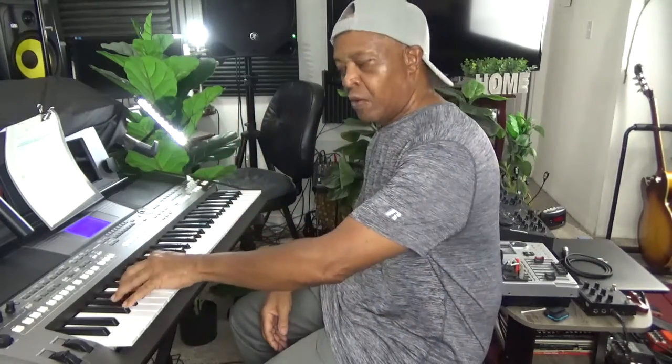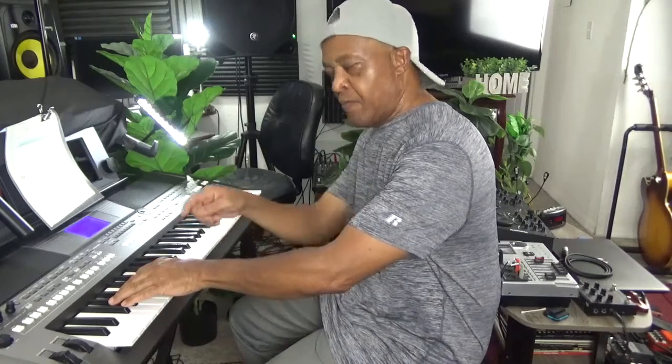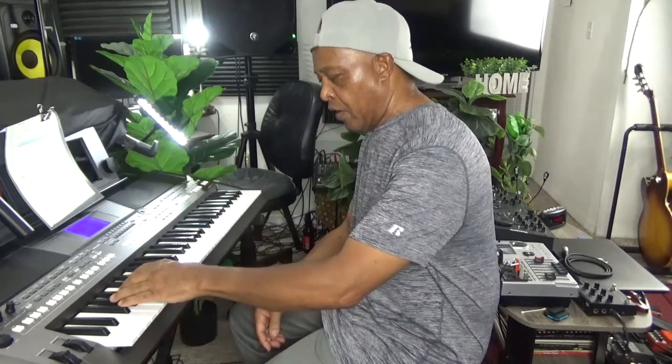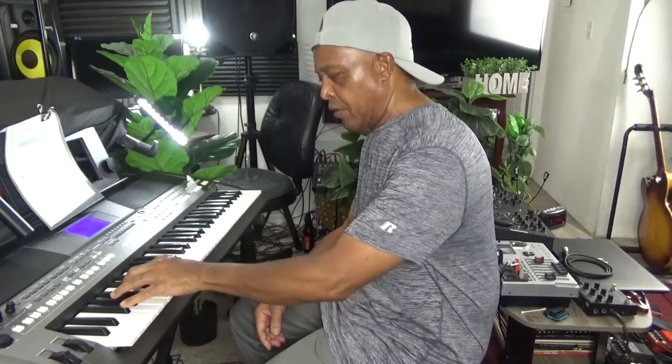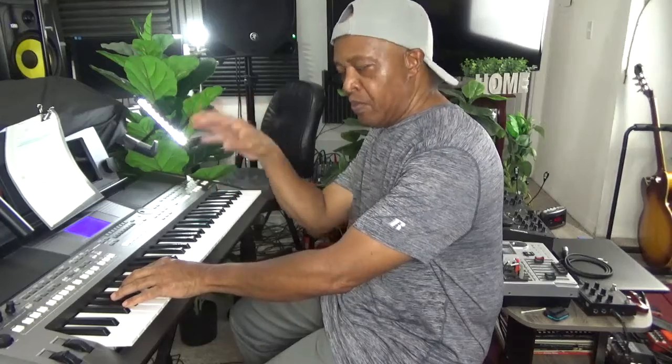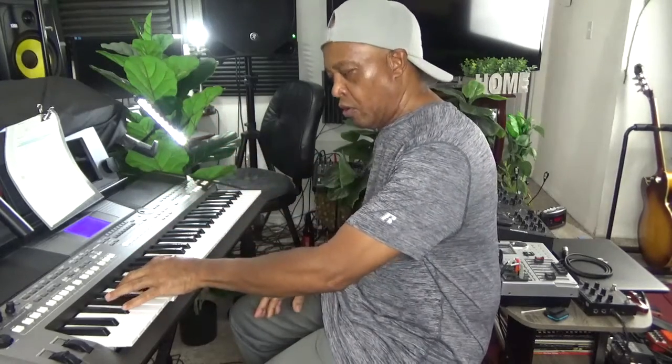They are not parts of the C minor 7 flat 5 chord that we're playing here. That's why we can add them to the basic chord as tensions, so they can add colors to the basic chords and to the music as a whole.